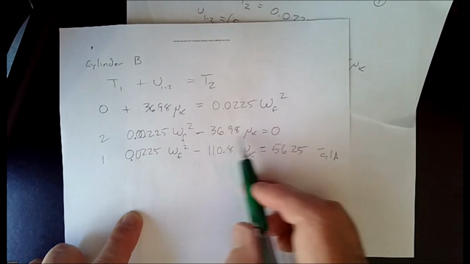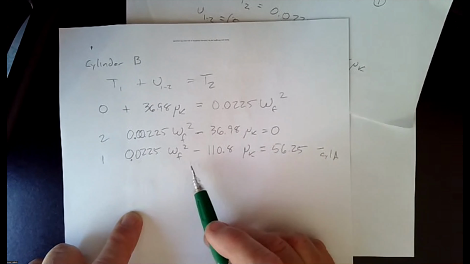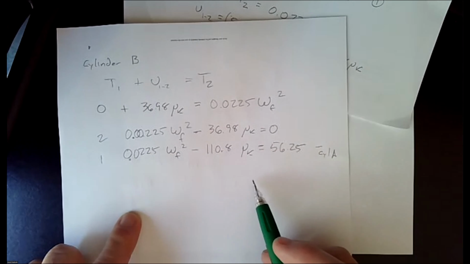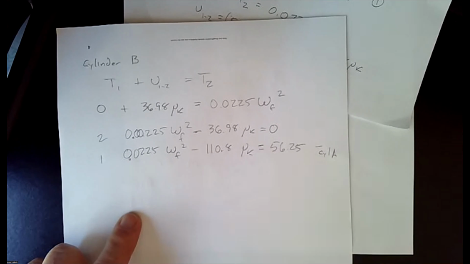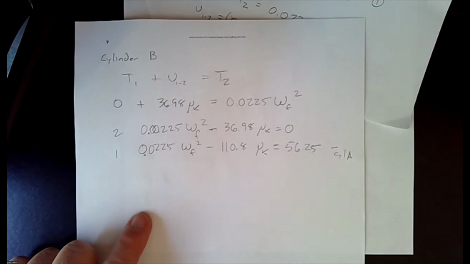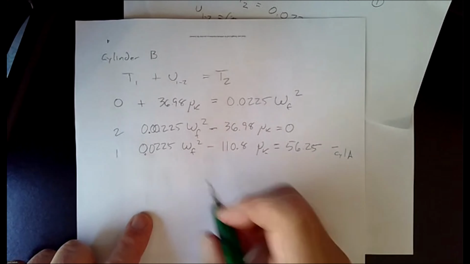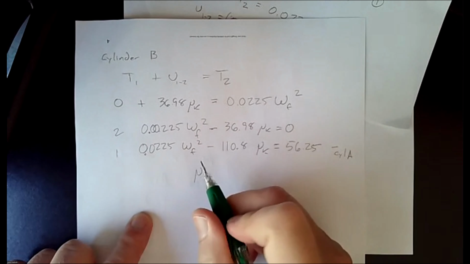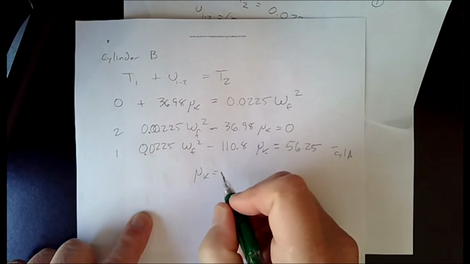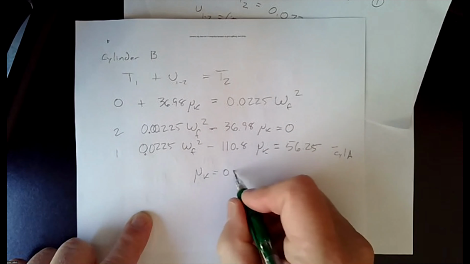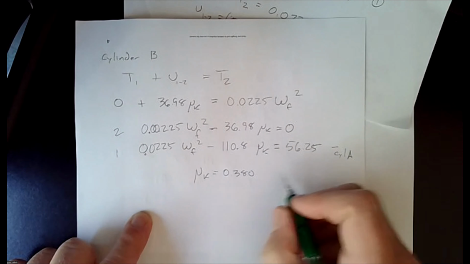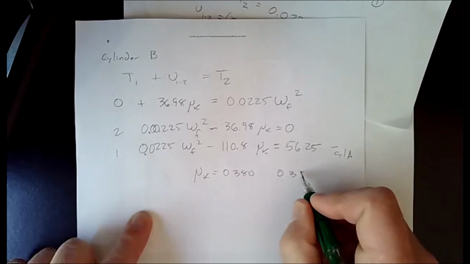And then we have this one here. So we can easily solve because we can just subtract and get rid of it. And then we can basically solve for both of them. So that's just algebra at that point. So when we solve this, we end up with mu k equals 0.380, or essentially 0.38.